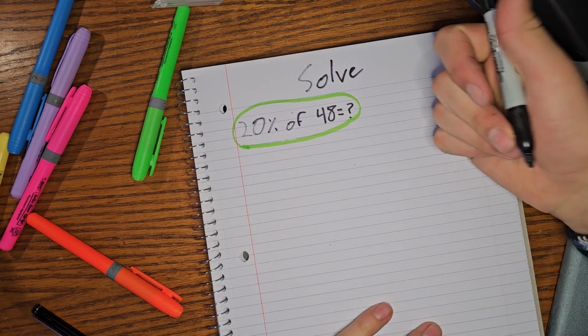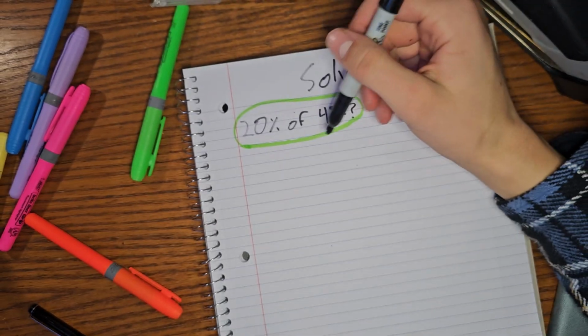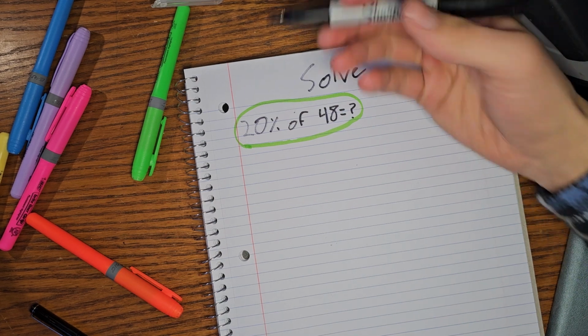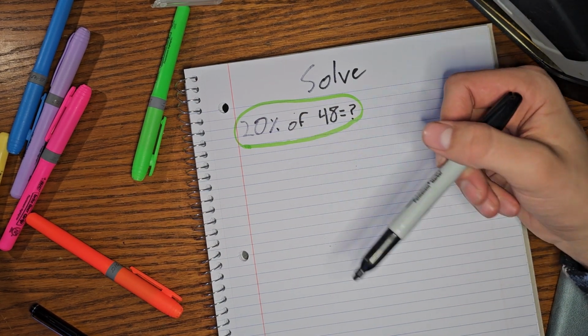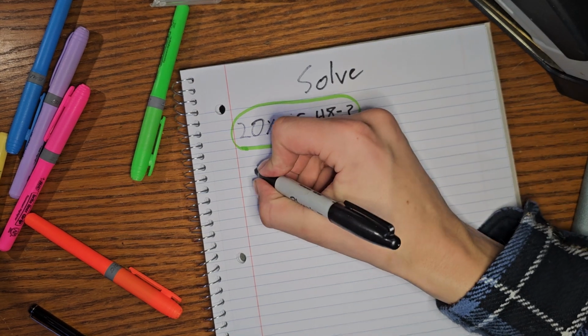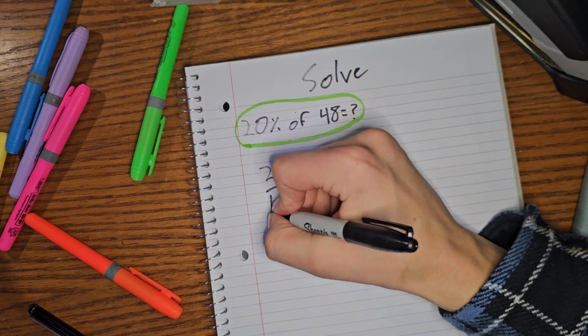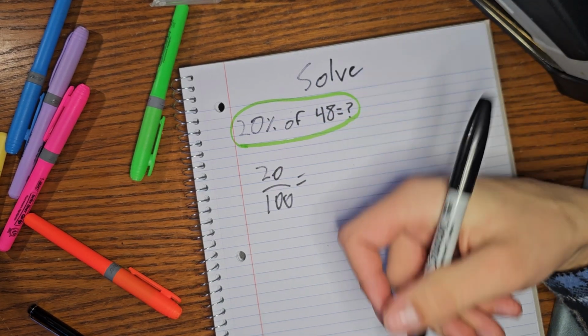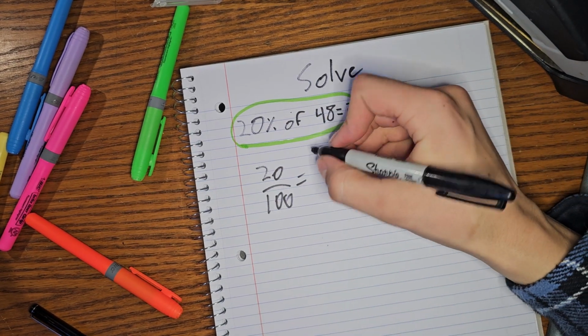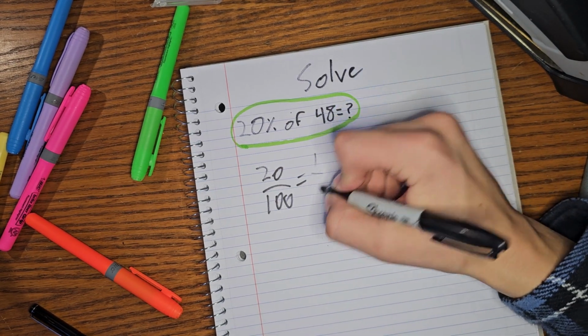Alright, so for this question, we're trying to figure out what 20% of 48 is. Off the top of my head, to start this off, I know that 20% is, of course, 20/100. But that can also be simplified even further, down into 1/5.